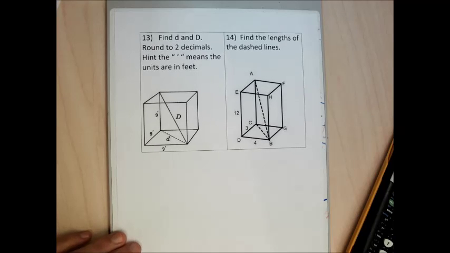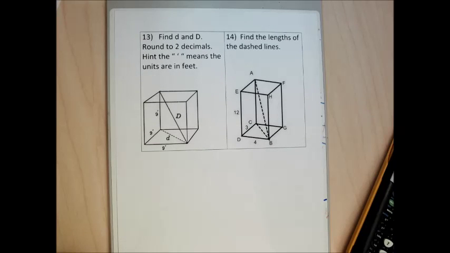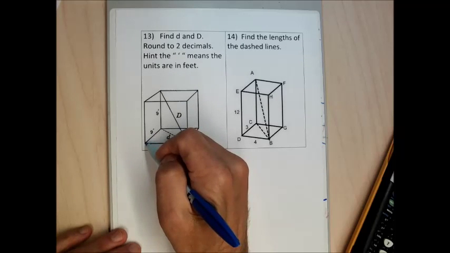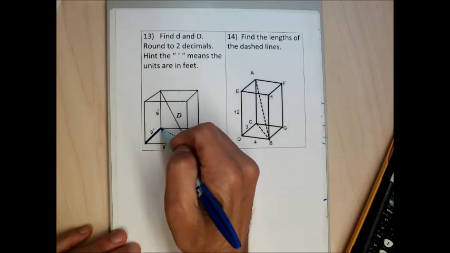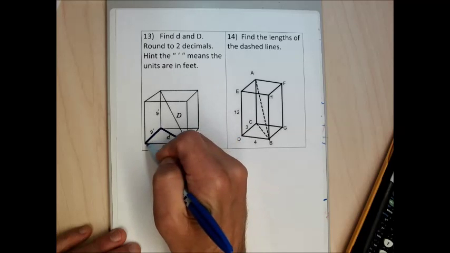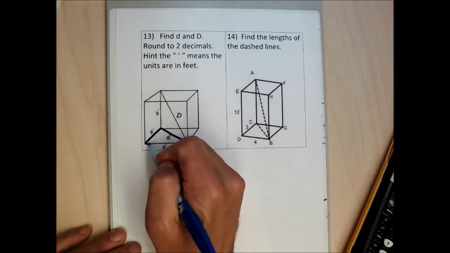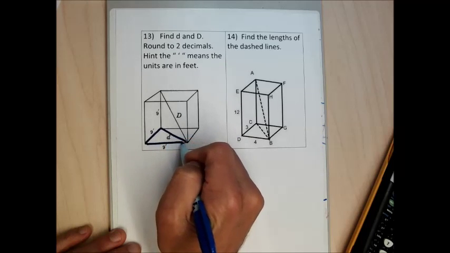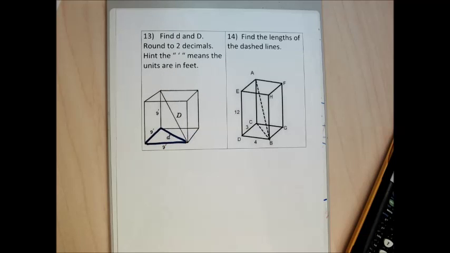For 13, it asks me to find little d and big D, and it gives me a box essentially. To find little d, I'm going to look at this triangle right here, and let me try to talk through this because it's tricky.